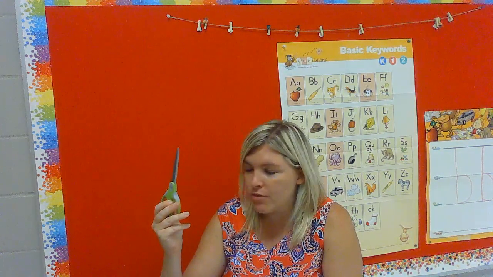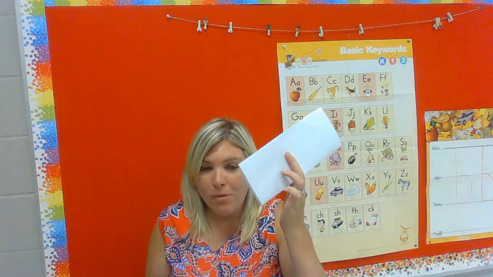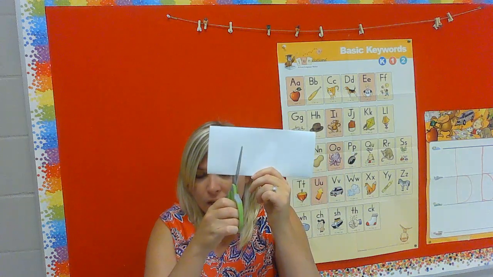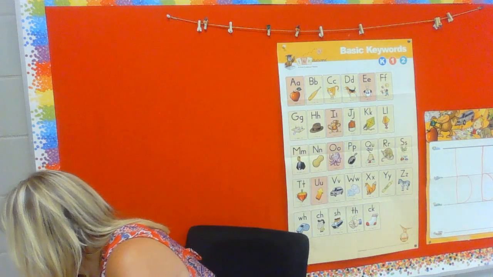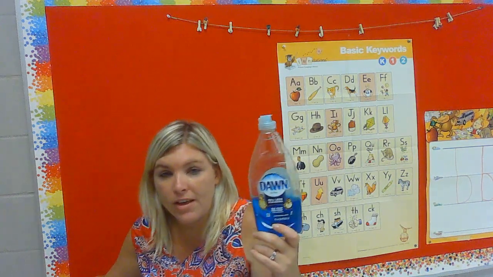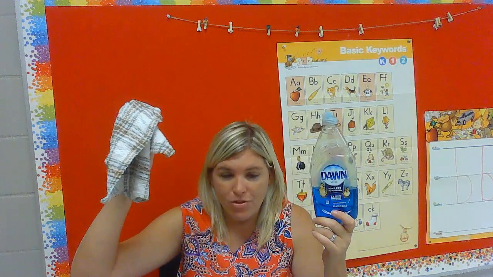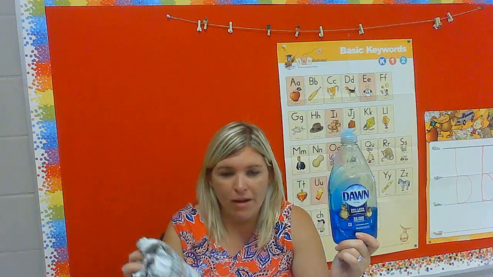Okay. The next item I have is a pair of scissors. What does a pair of scissors go with? You're right, a pair of scissors goes with a piece of paper because I use scissors to cut a piece of paper. Okay. The next item I have is some dish soap. What does dish soap go with? Well, it could go with a few things. It could go with a dirty dish because I use dish soap to clean my dirty dishes, or it could go with a rag or a sponge because I put the dish soap onto the sponge and then I wash my dishes, or I wash anything I'm washing in the sink.